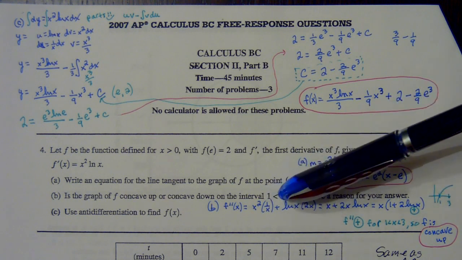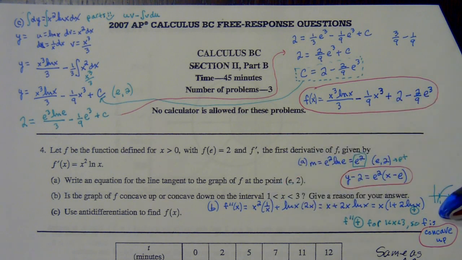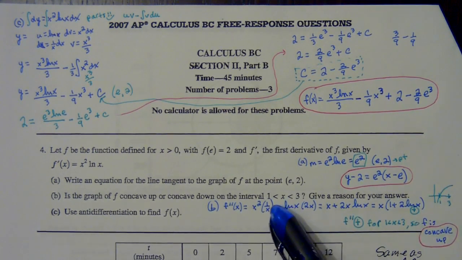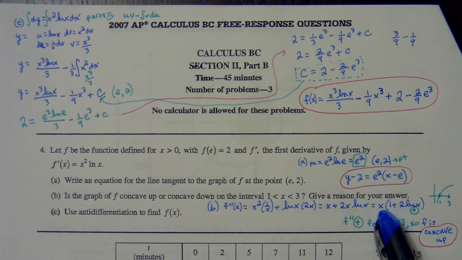It said in between 1 and 3. So remember your ln of x graph, right? It looks like this and crosses at 1. So in between 1 and 3, ln of x is a positive number. It's above the x-axis. If you take a positive number times 2, you still get a positive number. You add 1, it's still positive. And if your x is in between 1 and 3, that x is always positive there.